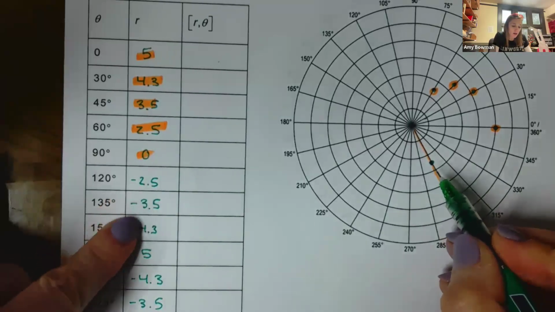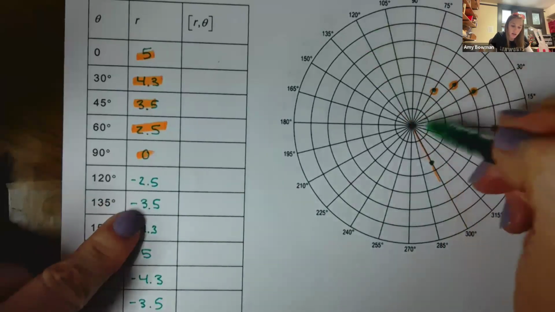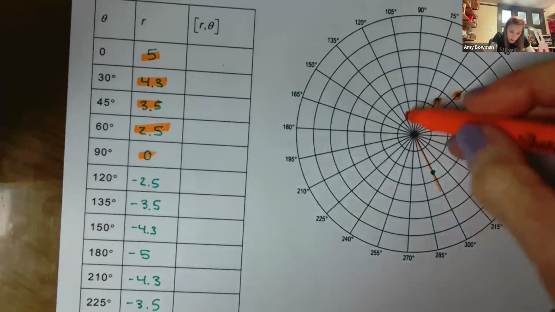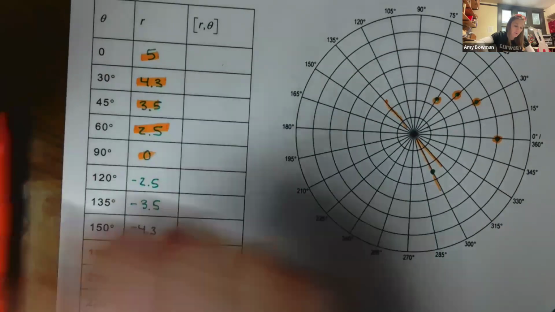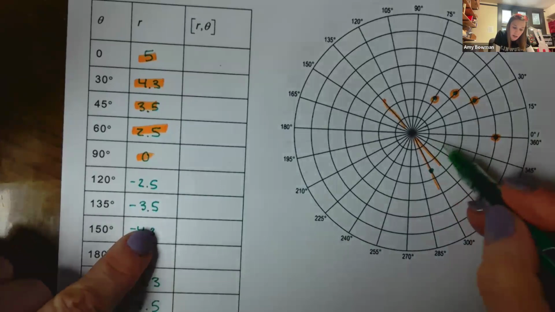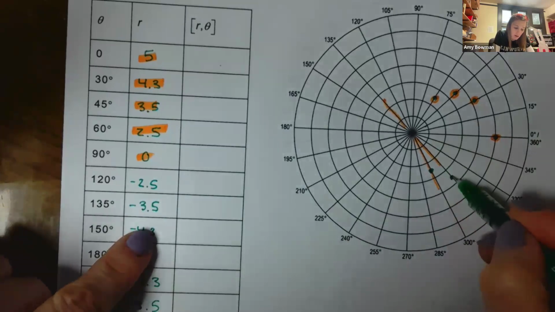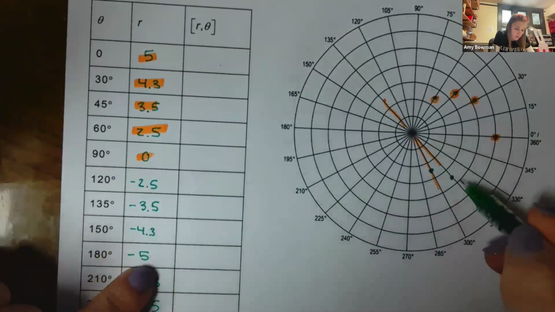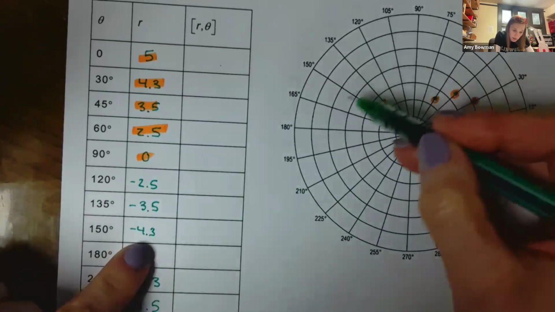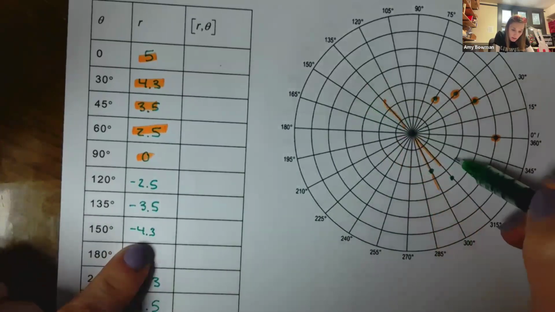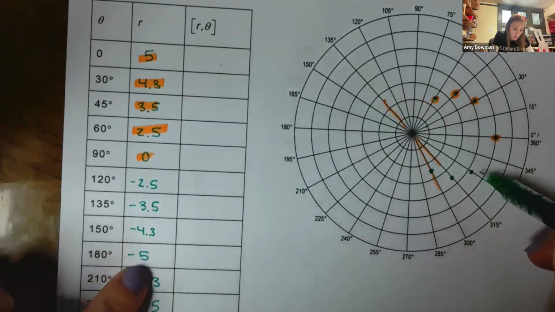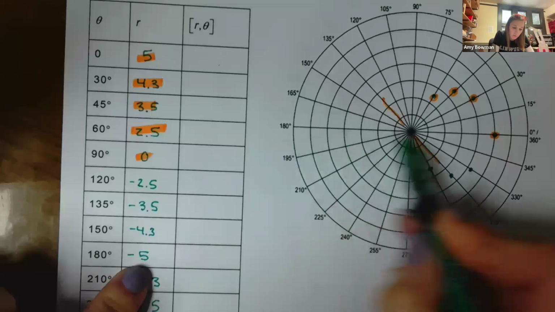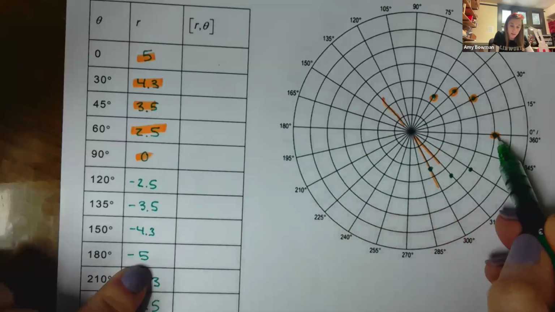Then at 135 right here, backwards on 135 would be right there, -3.5. 1, 2, 3.5. 150 right here, going backwards on 150, -4.3, 1, 2, 3, 4, about right here. And then at 180, going backwards 5, I would land right back here on my first point.